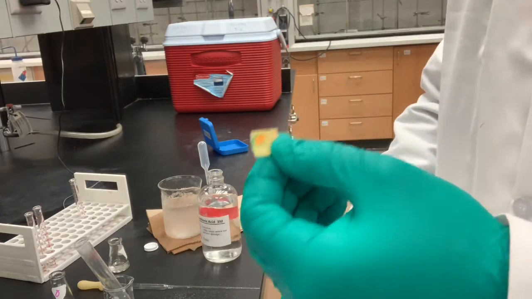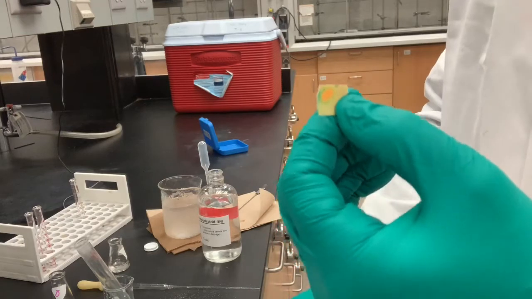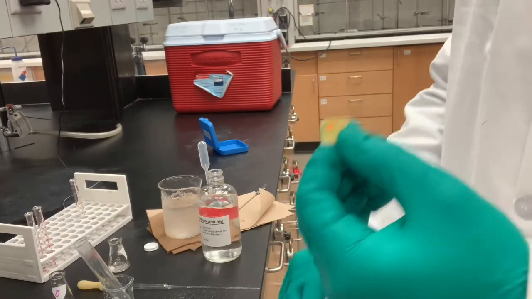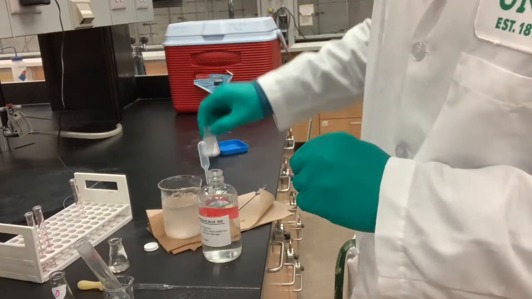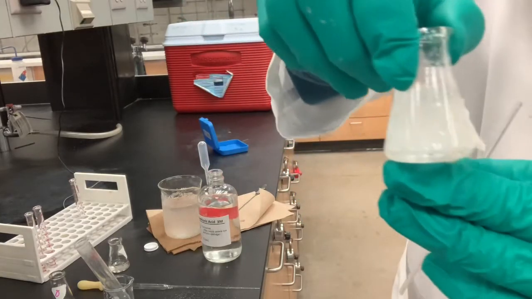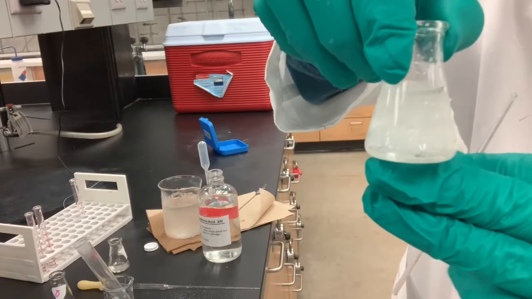So I'm going to put in 1 more ml. I prefer this to be at a pH of 1. If we take a look, you can now see that there is a precipitate in here.